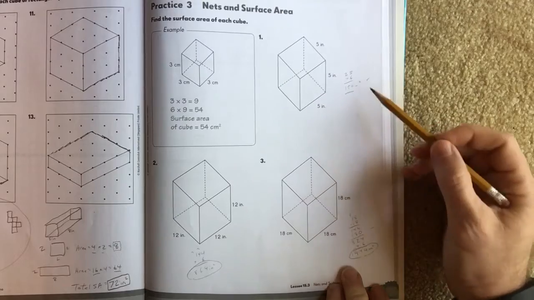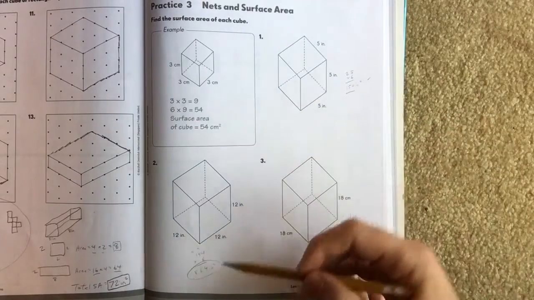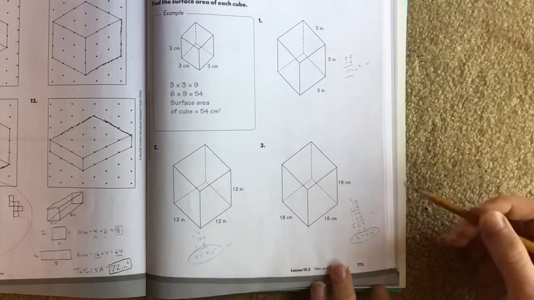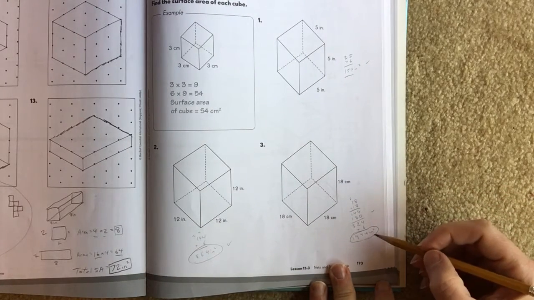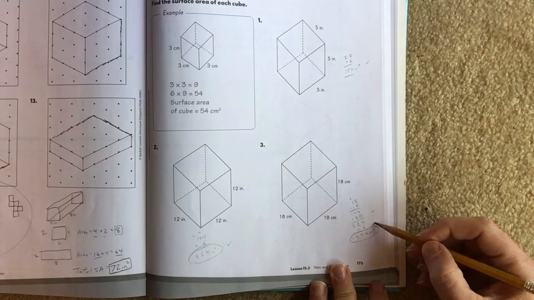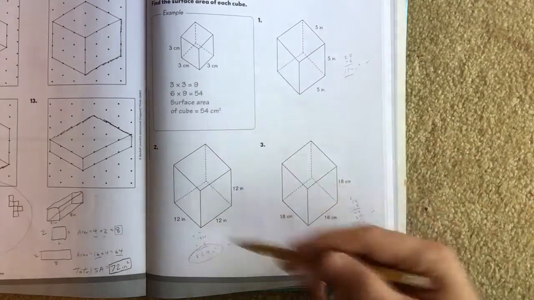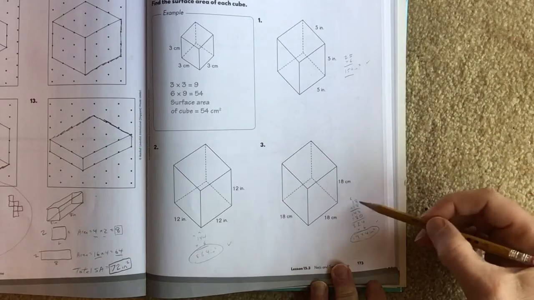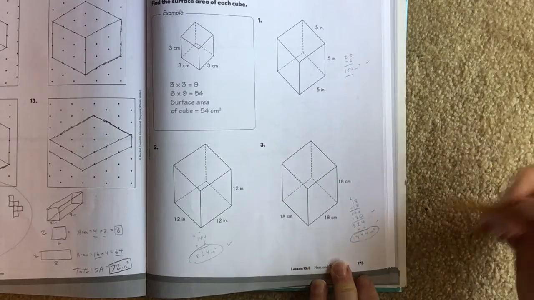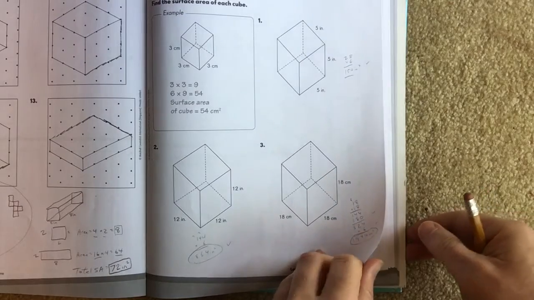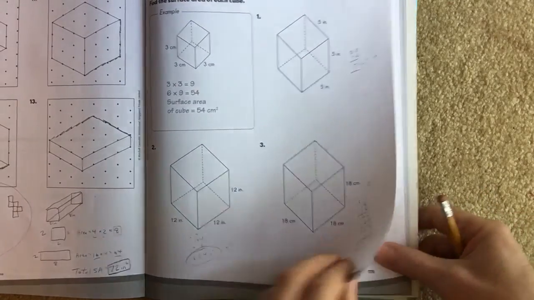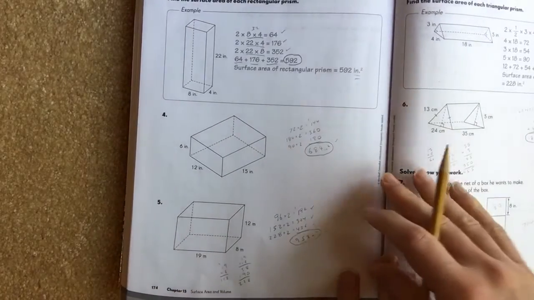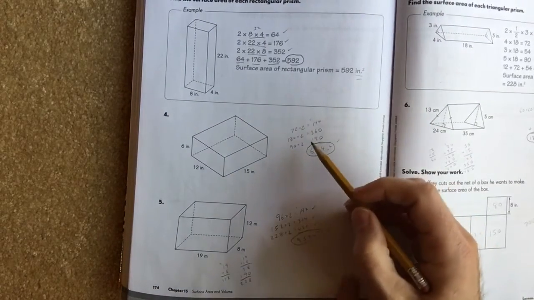Hopefully you got 150 inches squared for the first one, then 864 inches squared, then 1,944 centimeters squared. All right, all of these we found the same way by finding the surface of 1 face, 18 by 18 would be 1 square, and then multiplying it by 6 because all the faces of a cube are the same. All right, for number 4 and 5, you can see my work here.